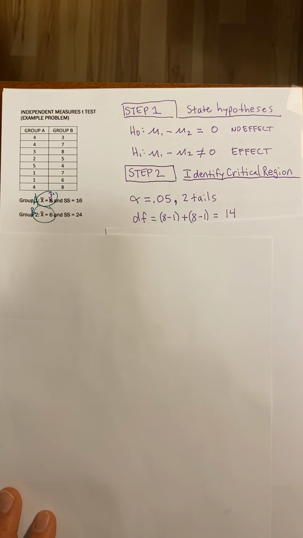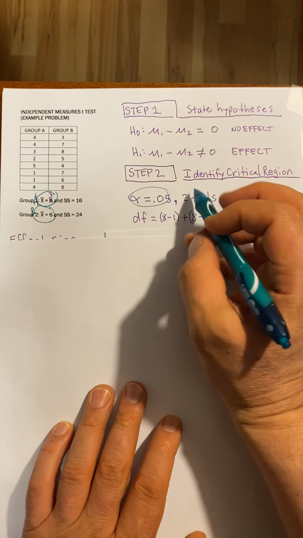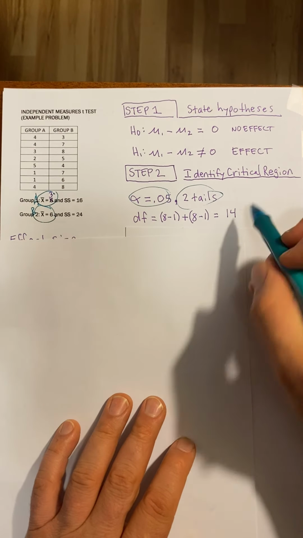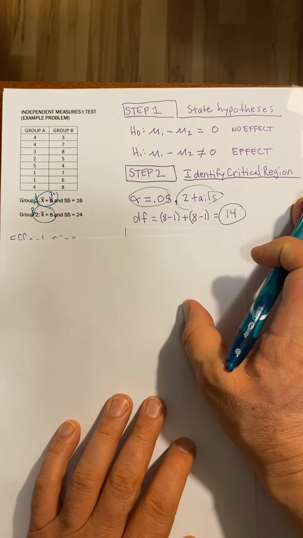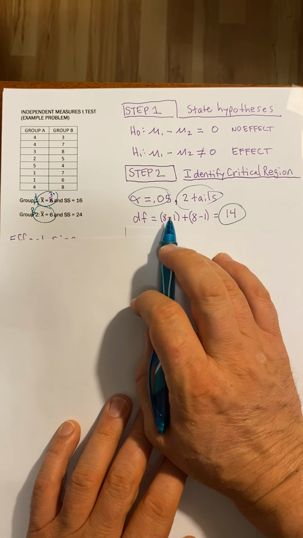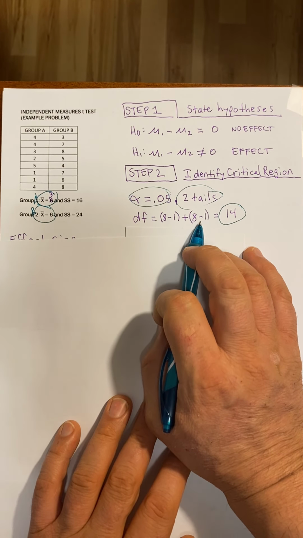That leads us to our step 2, where we identify that critical region. Remember, we have basically the 3 bits of information, right? You're told what your alpha level is, you're told how many tails you're using, and then you're also having to figure out your degrees of freedom. Remember in chapter 10, the way of doing it is we're taking the degrees of freedom for group 1, and we're adding that to the degrees of freedom for group 2.